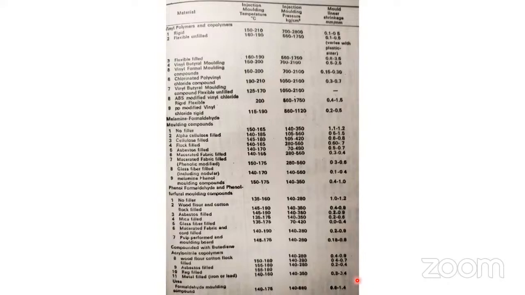Again, if you see these vinyl polymers, for example, PVC, rigid PVC, flexible PVC, right? See the temperature here, the lower temperature, 182 to 190, not more than that for PVC.